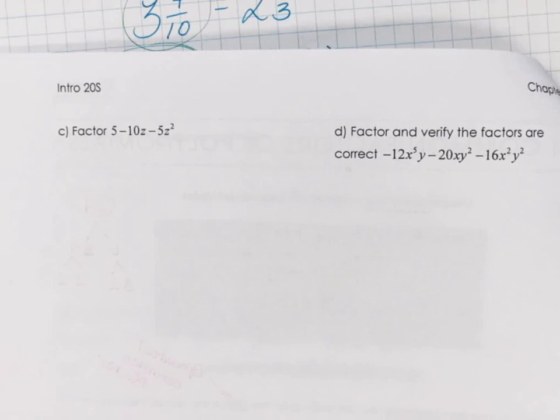Okay, so let's look at this one. Right away, what do you guys notice about the numbers? Just look at the coefficients. What are they? They're all multiples of 5, right? 5, 10, 5. So what's the number that we're going to pull out? 5, right? It's the common factor for them.